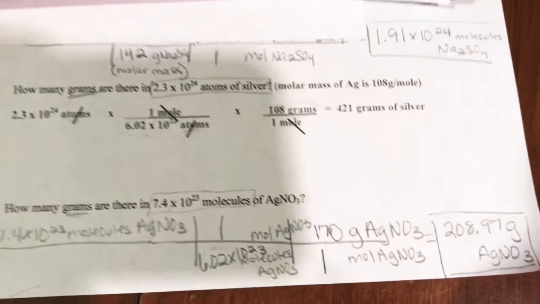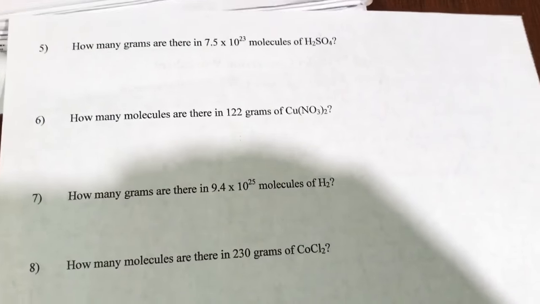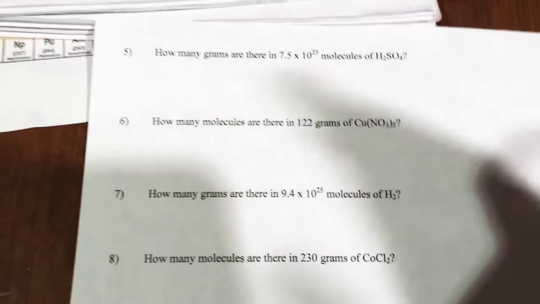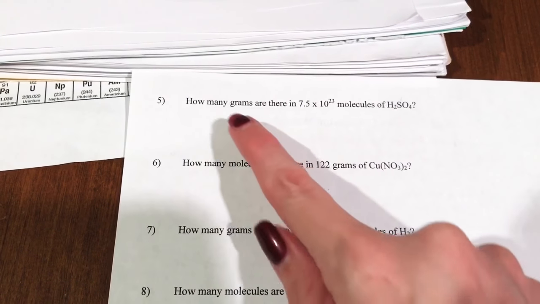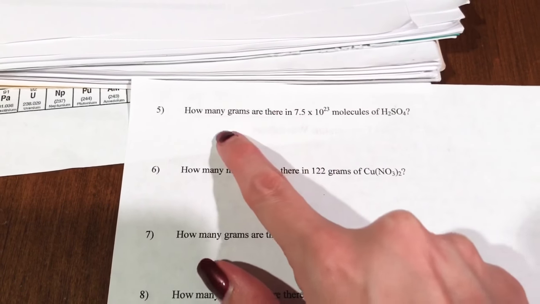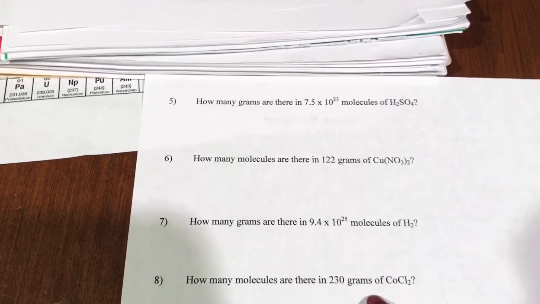Okay, so today you are going to complete the back side of this page. All right, 5 through 13. And just make sure that you look at what you're starting with on each problem and what you're going to. Because notice, these are all molecules to grams, or grams to molecules, molecules to grams, grams to molecules.